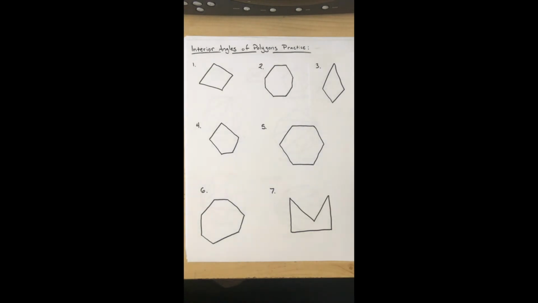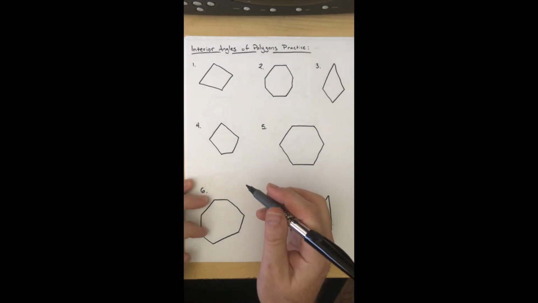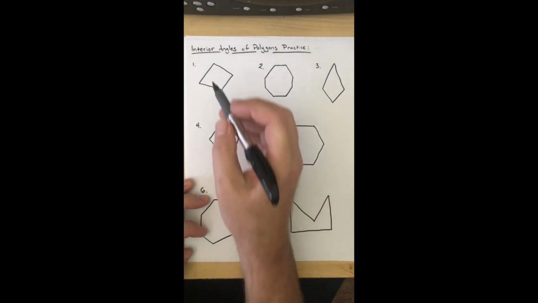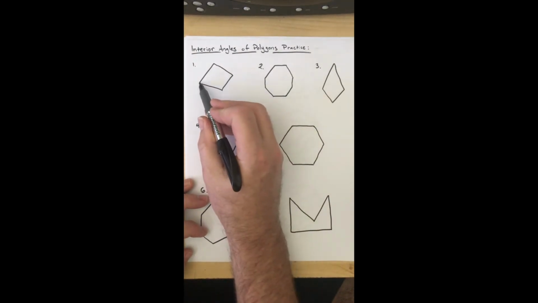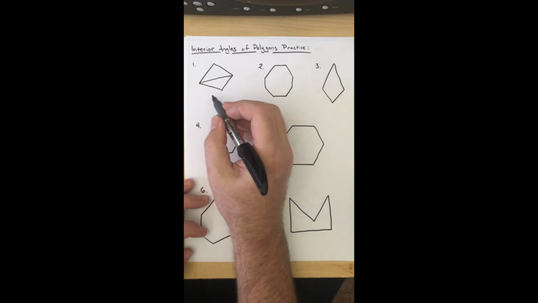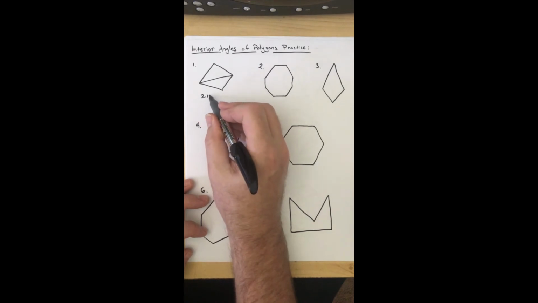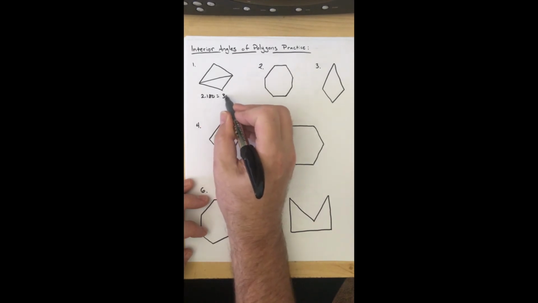Okay. We're back. We're live. We're chopping up shapes into triangles. We're cutting up some chips. Here we go. All right, number one, this four-sided shape. We know a four-sided shape is going to make two triangles. And that's 2 times 180, and we know that's 360.